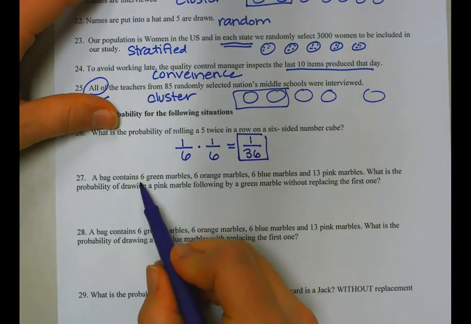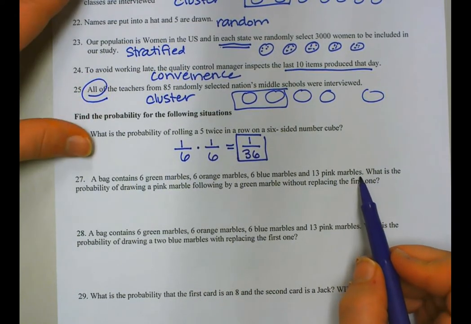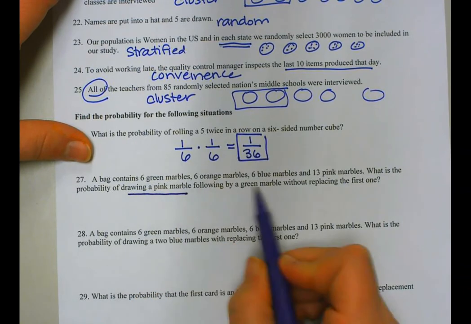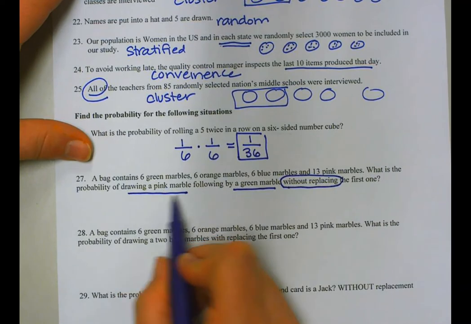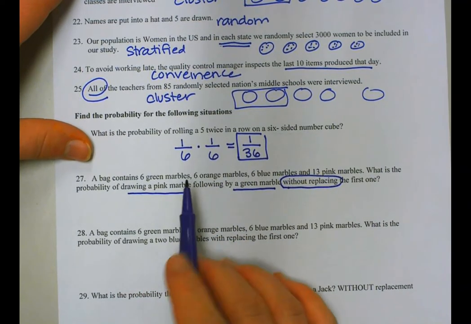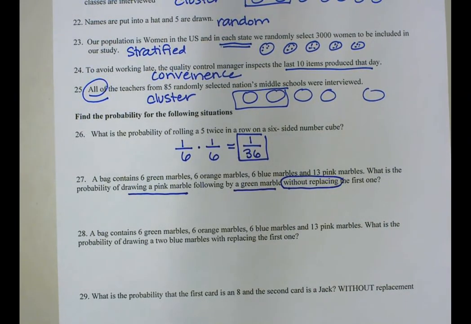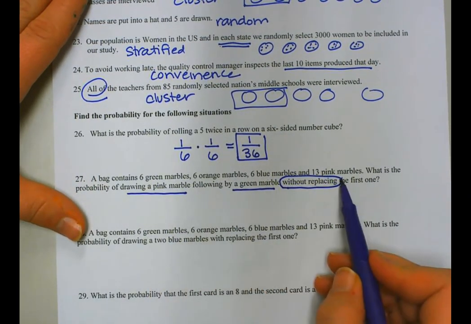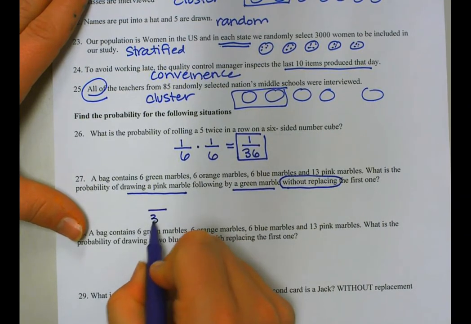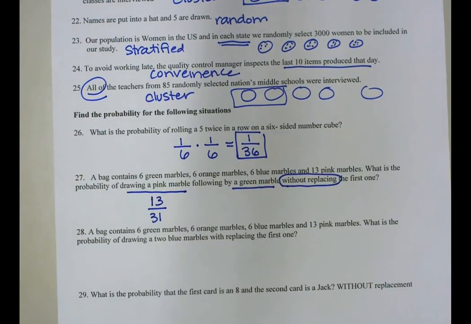All right, a bag containing 6 green marbles, 6 orange marbles, 6 blue marbles, and 13 pink marbles. What is the probability of drawing a pink marble followed by a green marble without replacing the first one? So first we want to know the chances of drawing a pink marble. We have to figure out how many marbles there are total, and then what's the odds of drawing a pink one. So there are 31 marbles total. If I add 6, 6, 6, and 13 together, that gives me 31. And my chances of getting a pink one would be 13 out of 31.